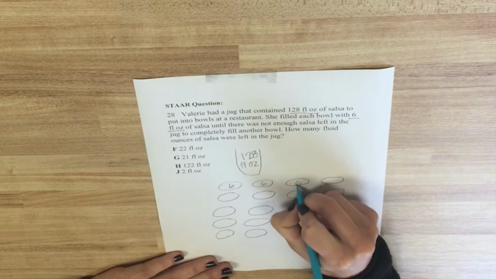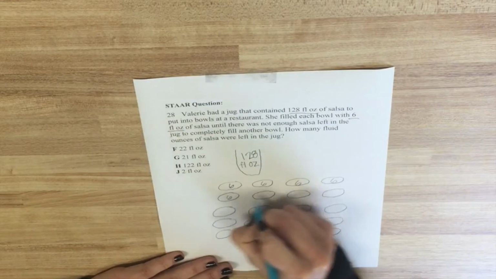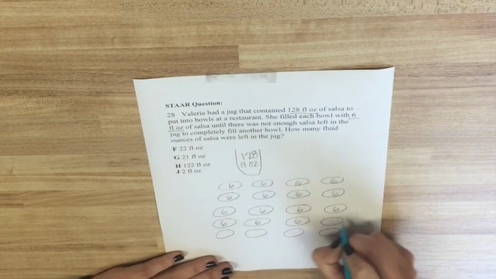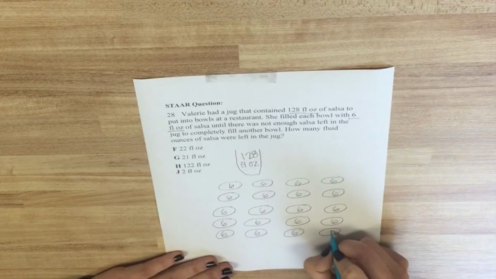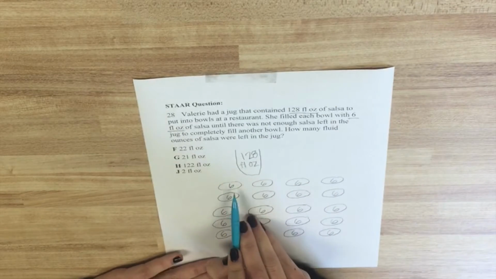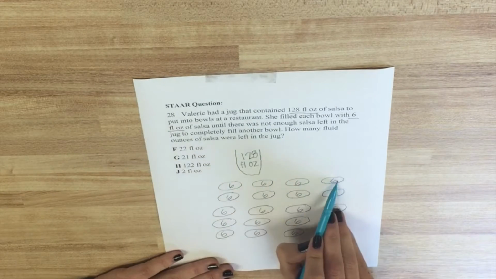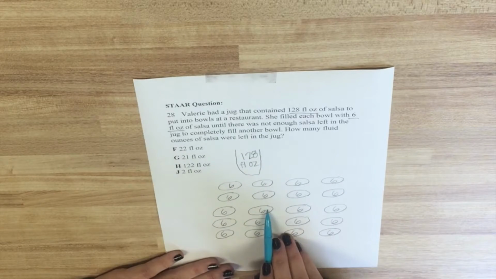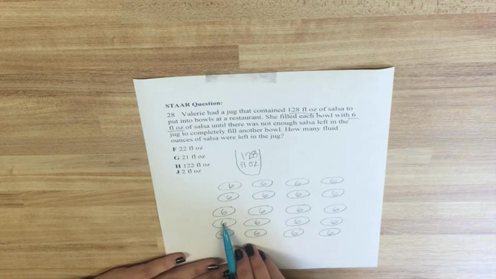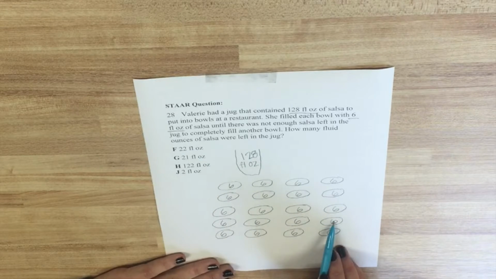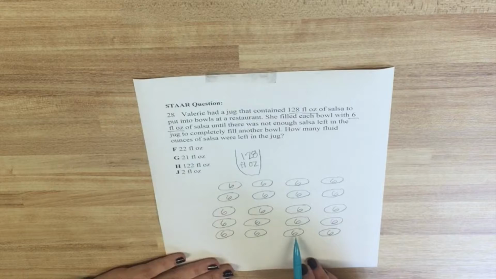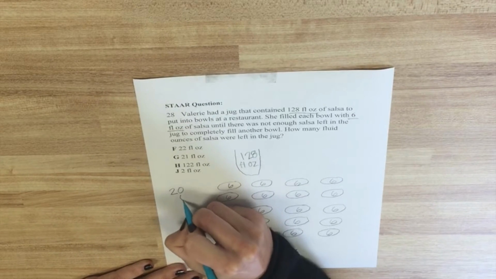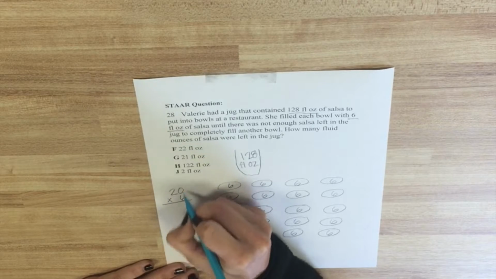So these are our 6 fluid ounces in here. Okay, so we have 1, 2, 3, 4, 5, 6, 7, 8, 9, 10, 11, 12, 13, 14, 15, 16, 17, 18, 19, 20. So 20 bowls times 6 fluid ounces in each.